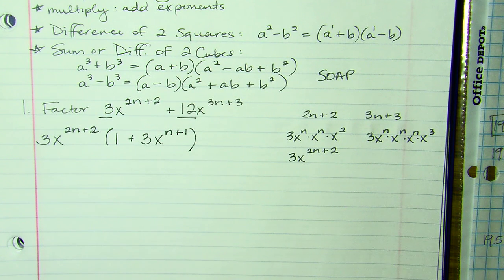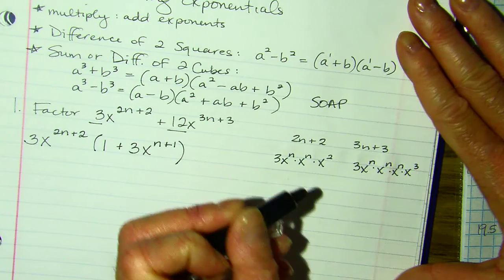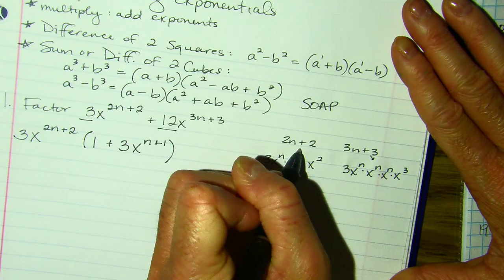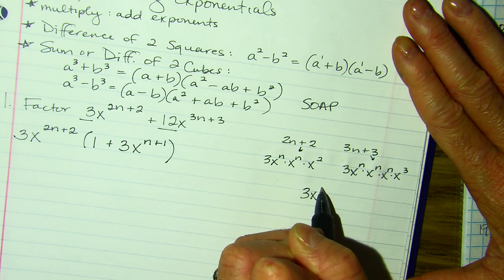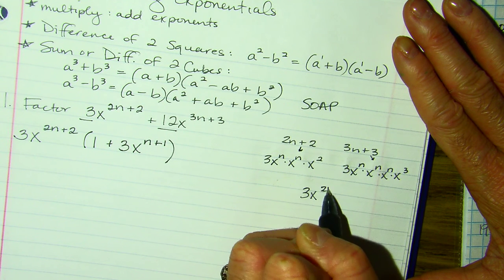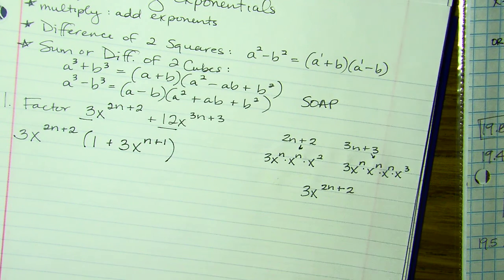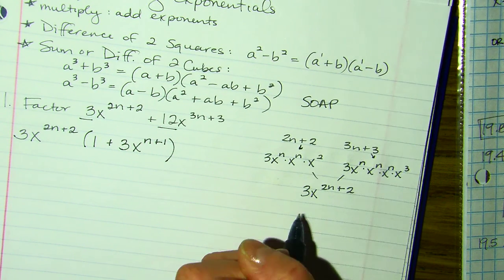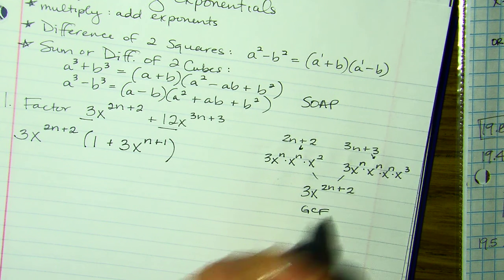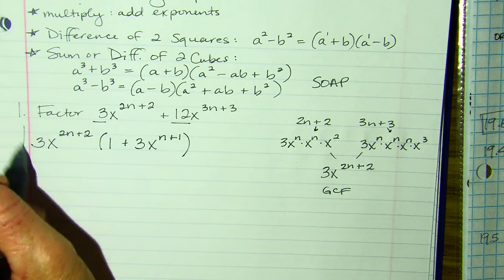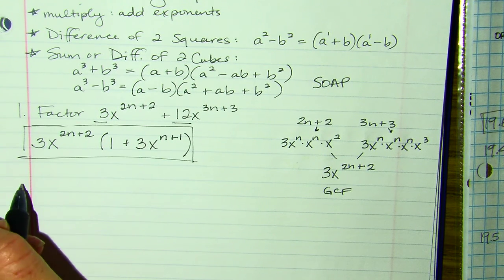So I know that's hard to see. I could break this down even further. So I could take out at least 3x to the 2n plus 2 because I can take out at least x squared. So that would be your greatest common factor. So that's why I took it out. I know it's hard to see, so we'll practice a couple.